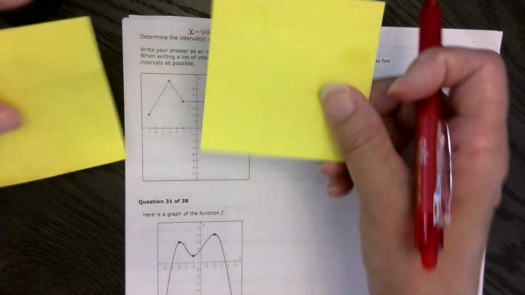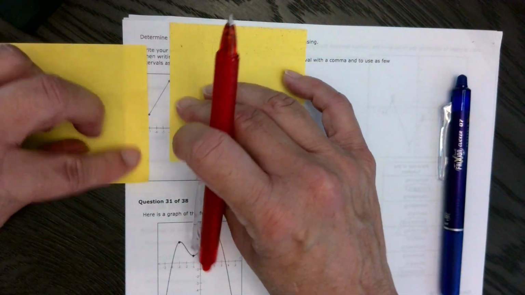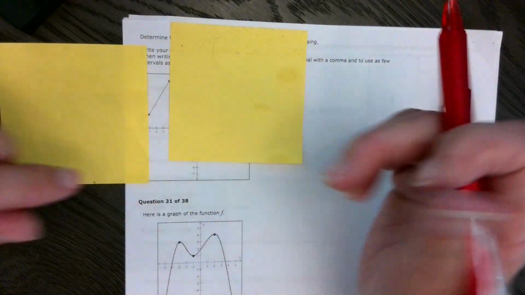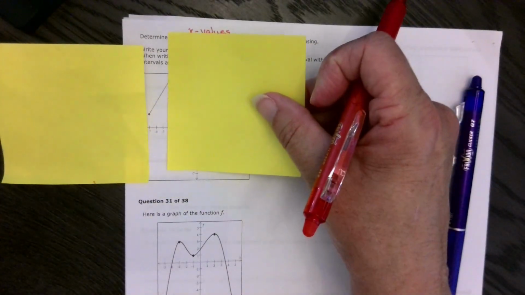Again, when you're reading a graph, you work it left to right. You read it from the left and goes to the right. So right here, it is increasing. Okay, now remember, with increasing and decreasing, this has fallen on the floor. It's got all kinds of fuzz on it.